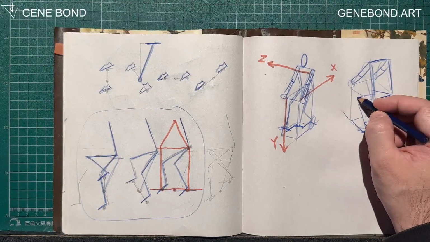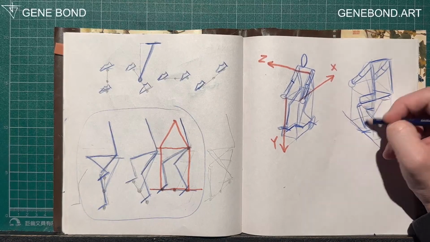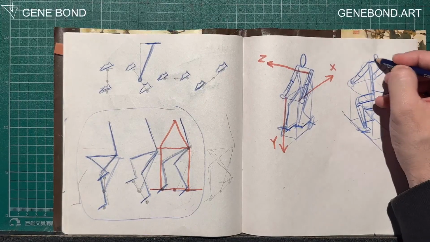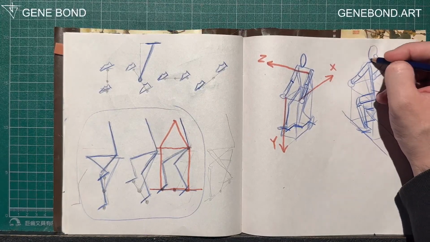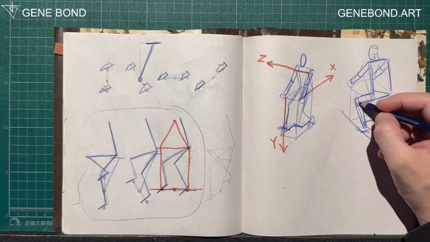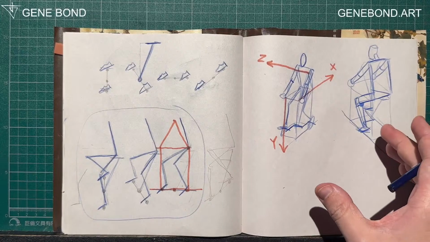Kind of this. So I was thinking for a long time about how to find the most convenient technique to draw a bicycle rider in 3D, because the problem here is it's so many variables.